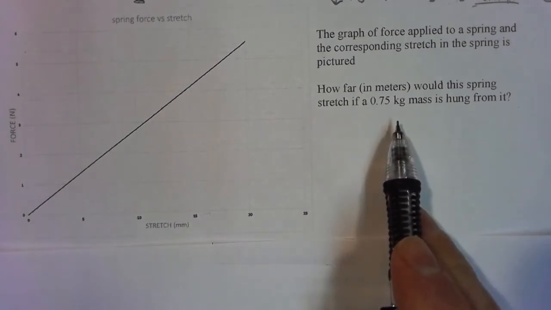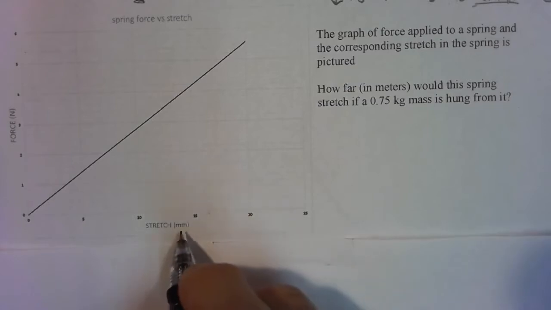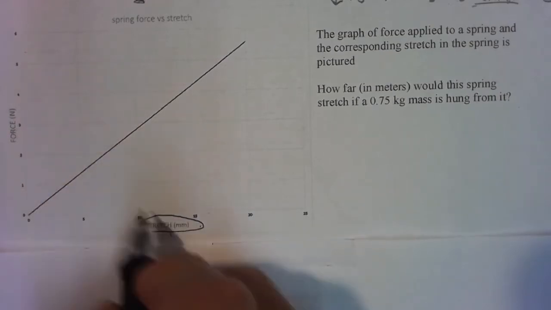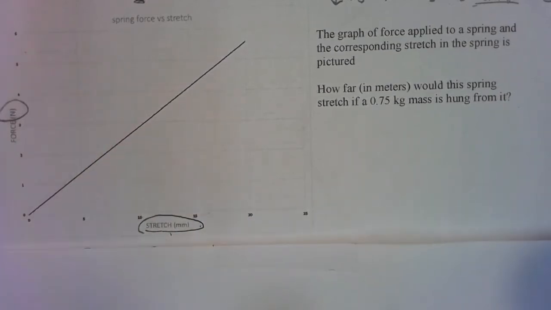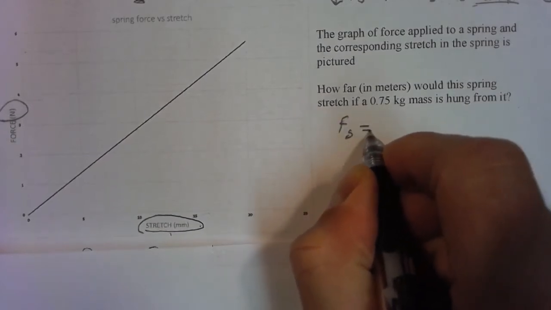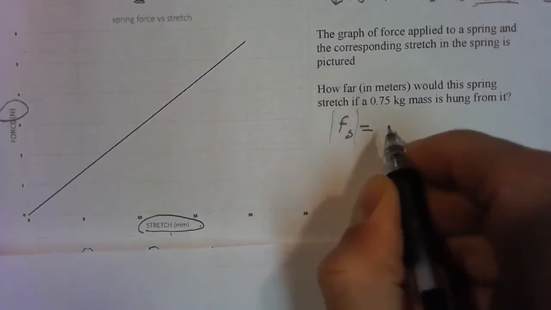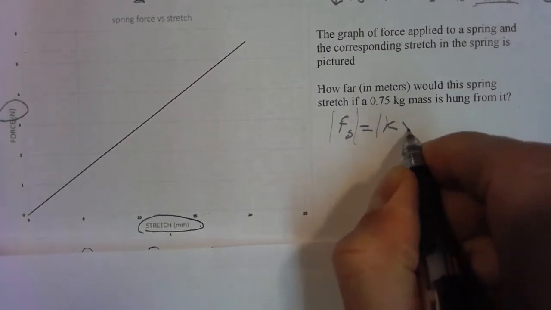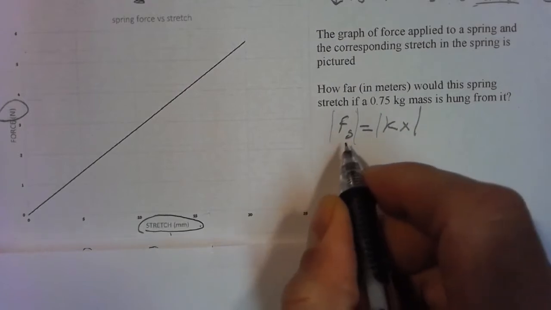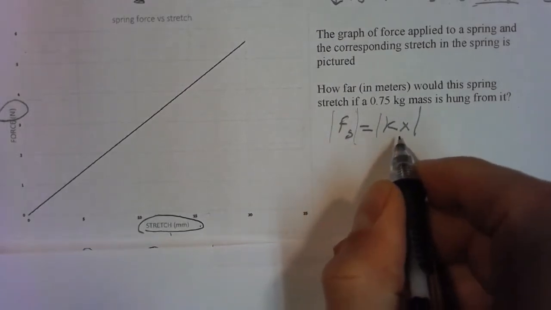All right. Well, we can see this graph is in millimeters, first of all. Got to be careful of our units. Millimeters for the stretch, newtons. Now the force that a spring exerts, its magnitude, if I just do absolute value, is equal to the absolute value of k times x. That's the size. The size of the spring force is equal to k times x.